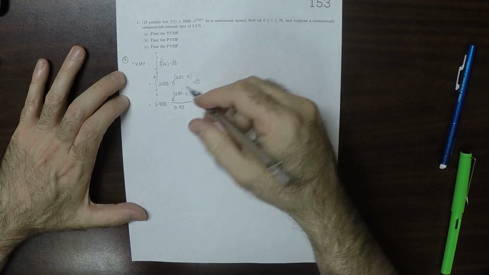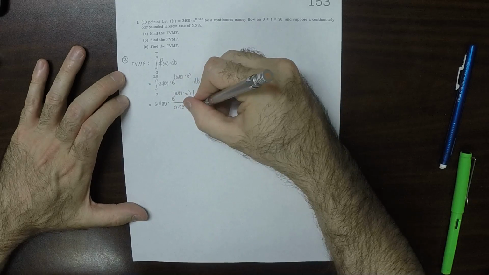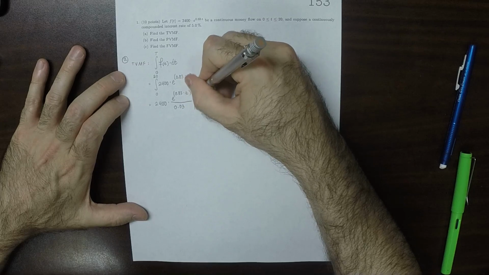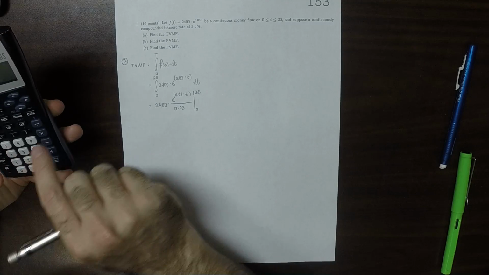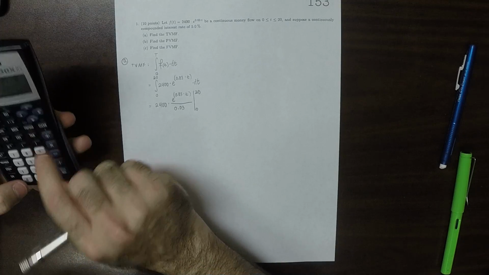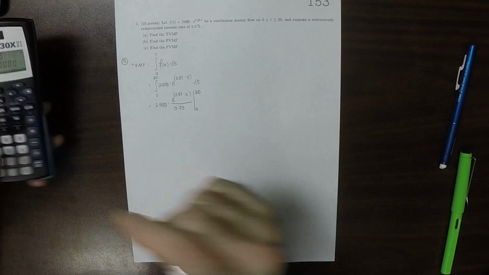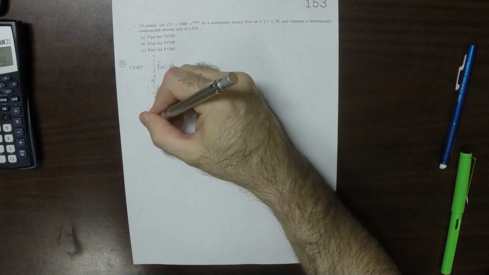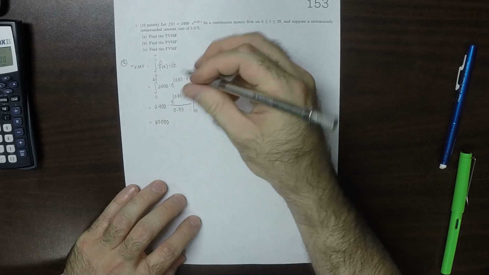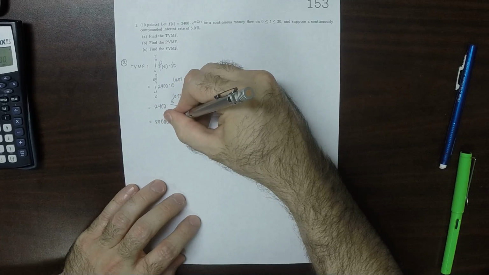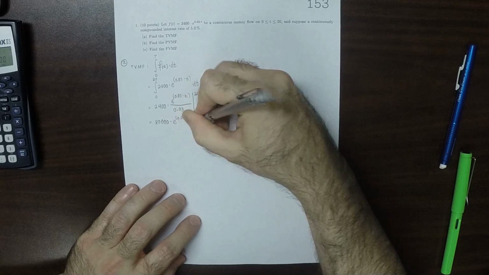That's one of the anti-differentiation tricks you're supposed to memorize. So 0 to 20 there, and then now I'll divide that constant: 2400 divided by 0.03 is 80,000. So that's 80,000 times exponential of 0.03t from 0 to 20.